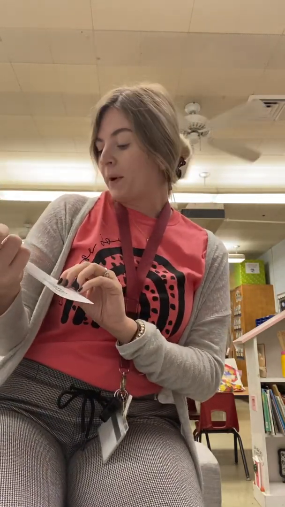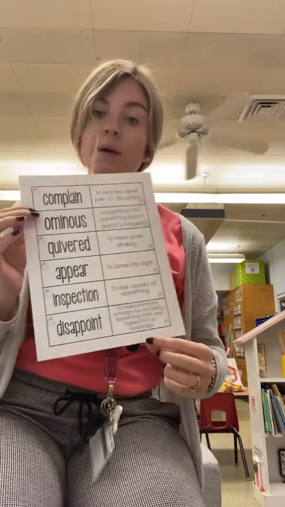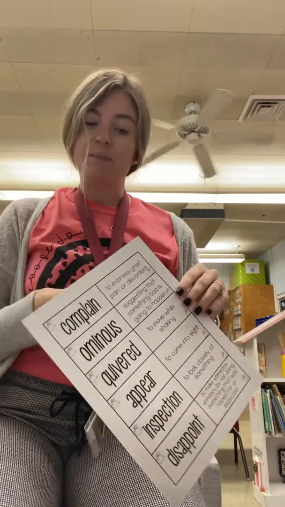And then we have disappoint. And disappoint is to make someone unhappy by not doing something that was hoped for or expected. So you can feel disappointed or upset, and you can make other people feel disappointed. You've probably heard that before.